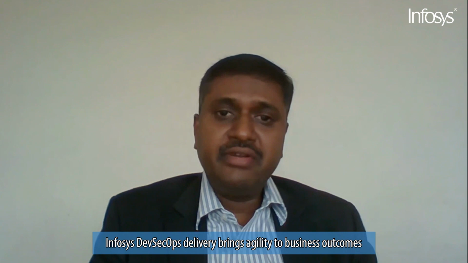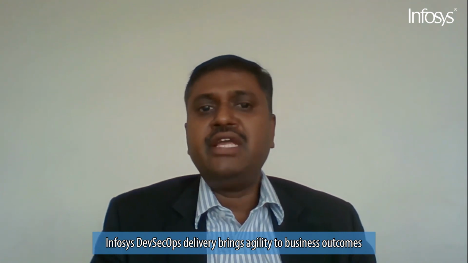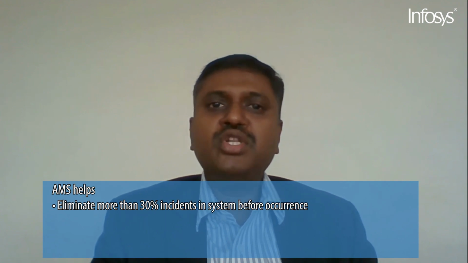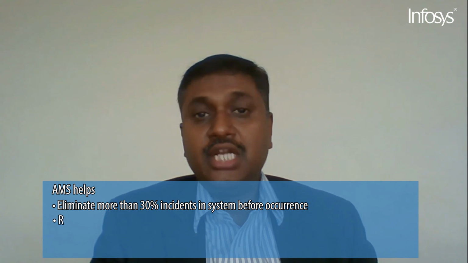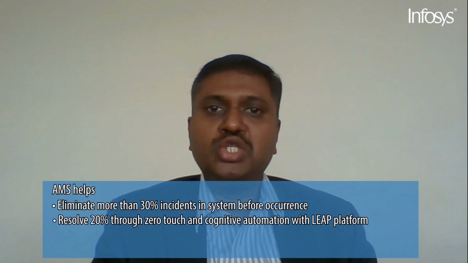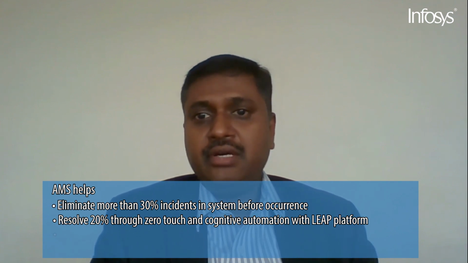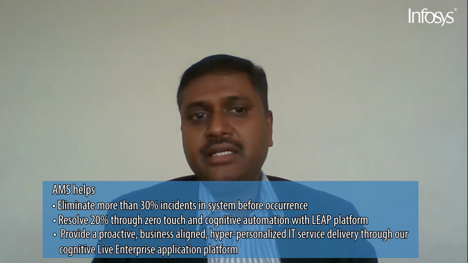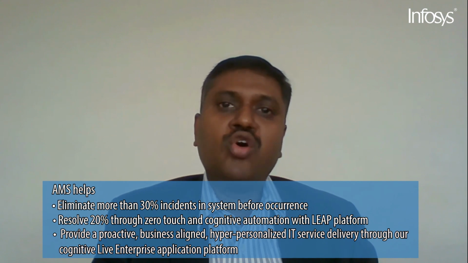Through our DevSecOps delivery, we ensure the business changes are addressed in an agile way, delivering desired business outcomes in a much faster manner. In summary, we are able to eliminate more than 30% of the incidents even before they could happen, and resolve another 20% of incidents automatically in a zero-touch manner through our cognitive LEAP platform. At the same time, we also provide proactive, business-aligned and, most importantly, hyper-personalized IT service delivery through our cognitive Live Enterprise Application Platform.